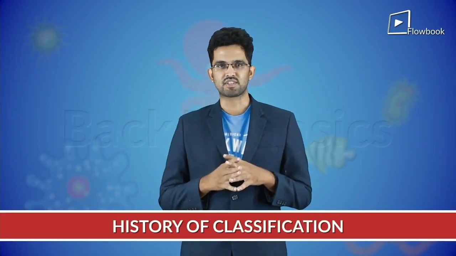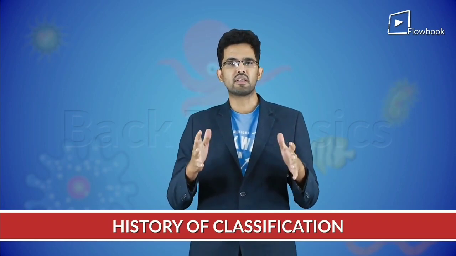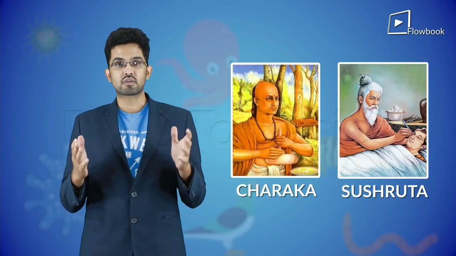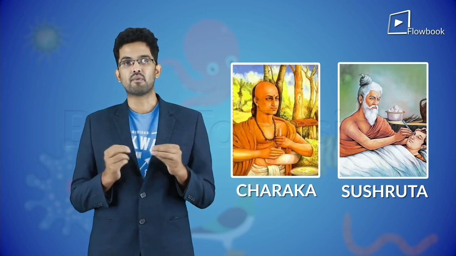History of classification. We tend to classify all the organisms so that we can study them better. Classification helps us bring some order into this disorder. Indians have been using classification to understand medicines since the 1st and 2nd century AD. India's famous scholars of Ayurveda, Charaka and Sushruta, used to classify plants on their medical importance.